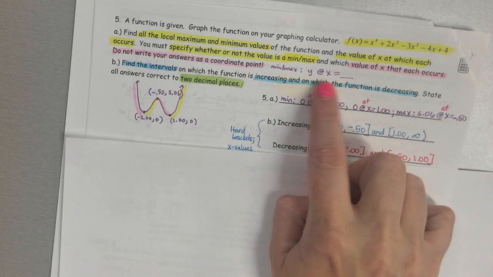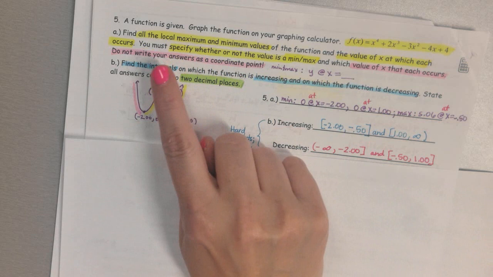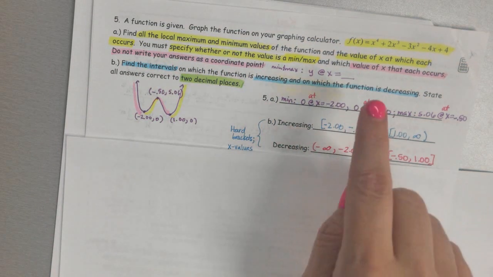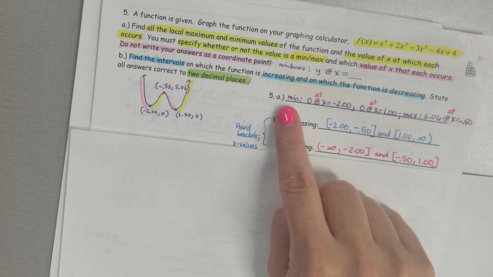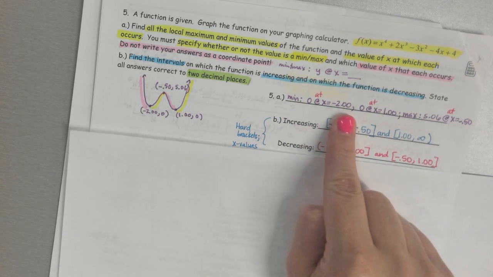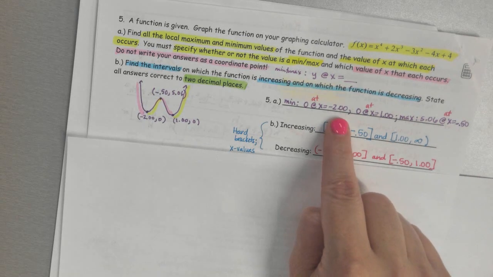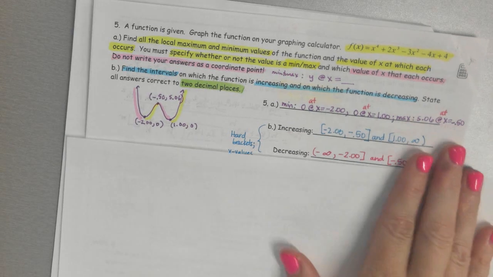So the way they want you to write the answers when they say to find all the values and the value of x at which they occur, you're going to say y at x equals this. Okay, so your minimum is 0 at x equals -2. When this was -2.00, like mine was rounded. Okay, if yours was an exact number, you could put -2. Alright, that would be fine.